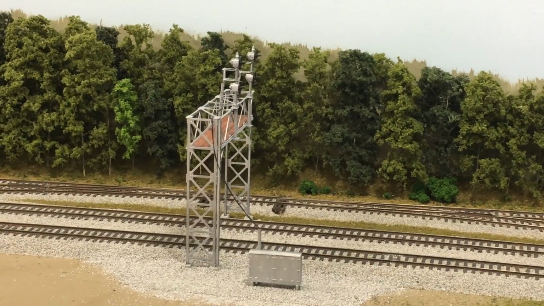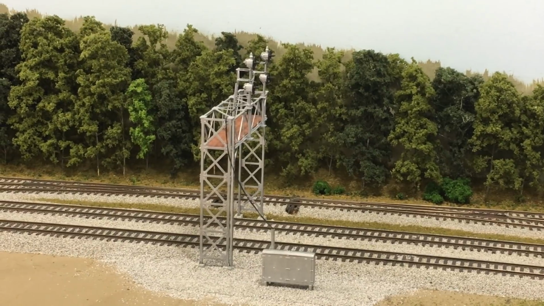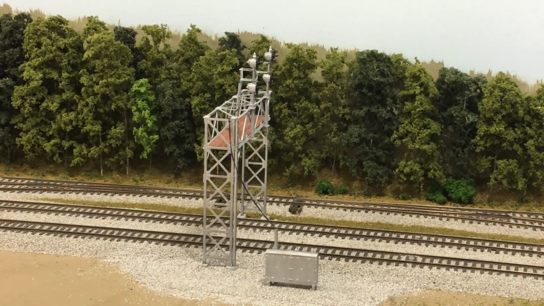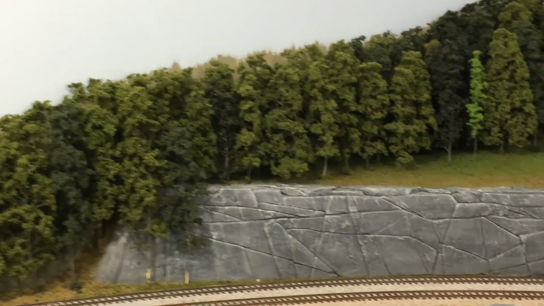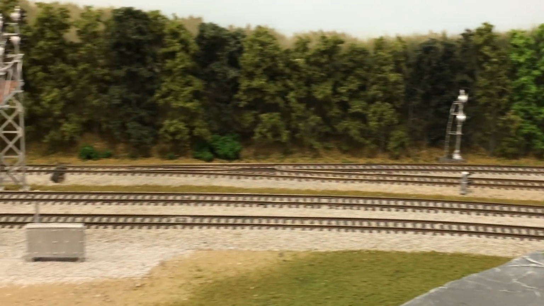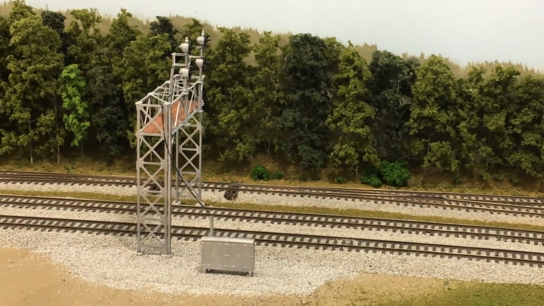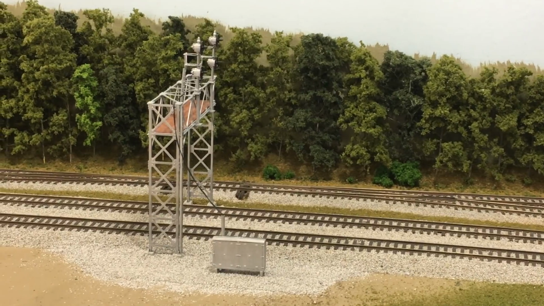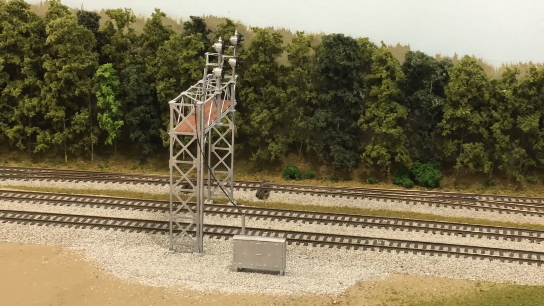The same can be said for this signal bridge, although even if I lit them up, given that they point towards a corner of the layout, I'm not sure that there'd be much benefit in lighting them up, because they really wouldn't be visible unless I'm using a camera on a GoPro. No one will ever see them.